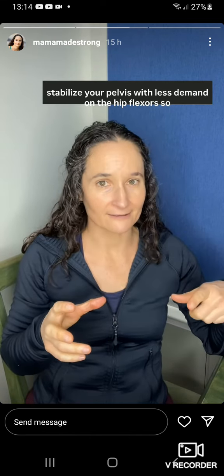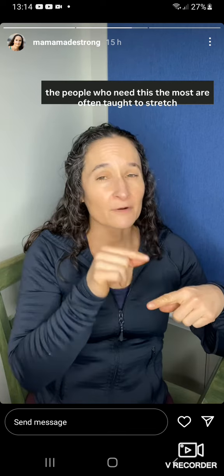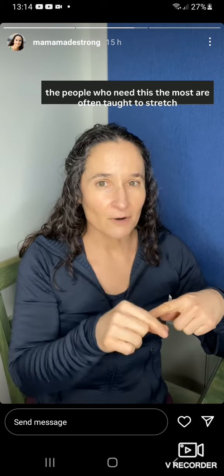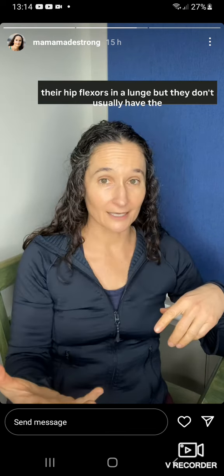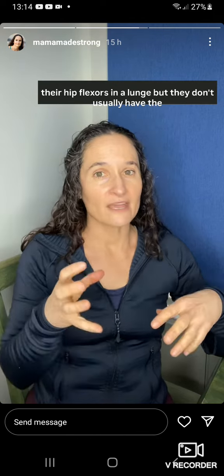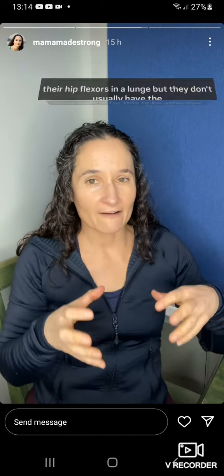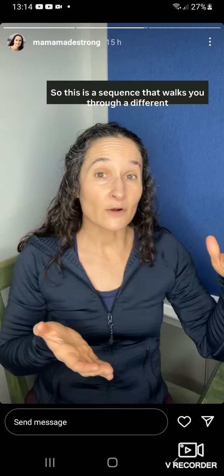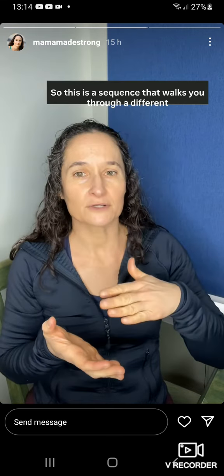So the people who need this the most are often taught to stretch their hip flexors in a lunge, but they don't usually have the pelvis control for this to be effective. So this is a sequence that walks you through a different progression of learning to stretch your hip flexors.